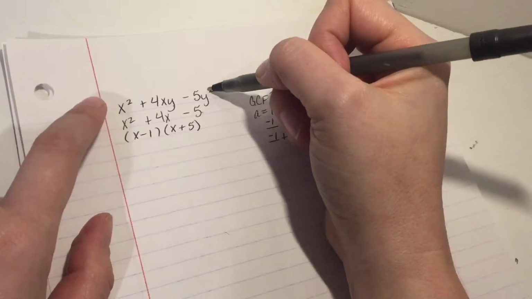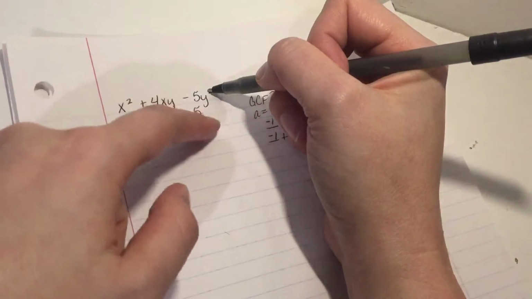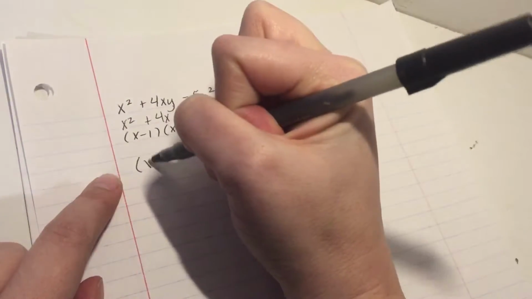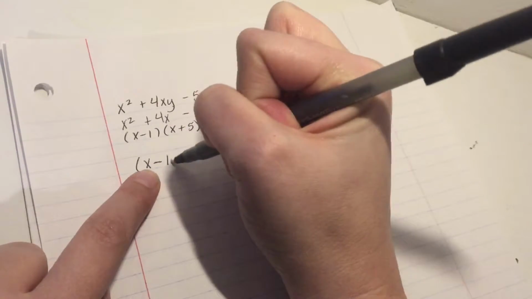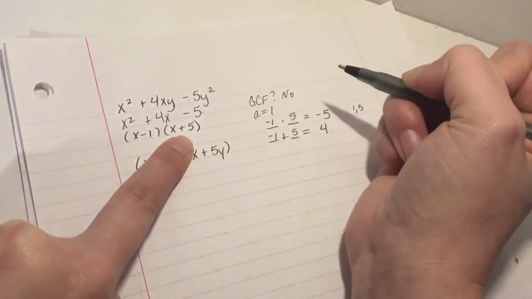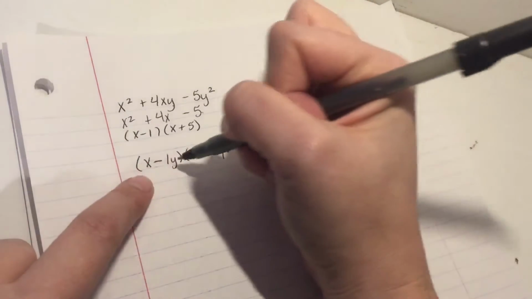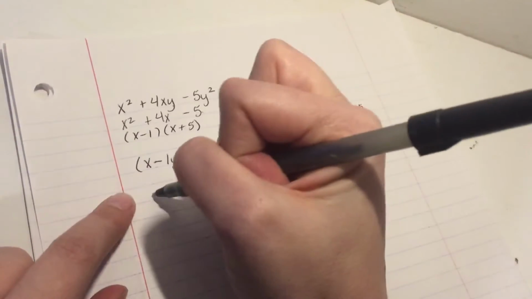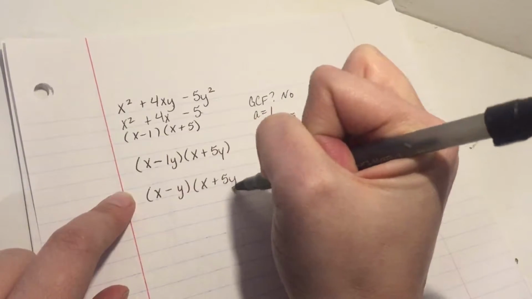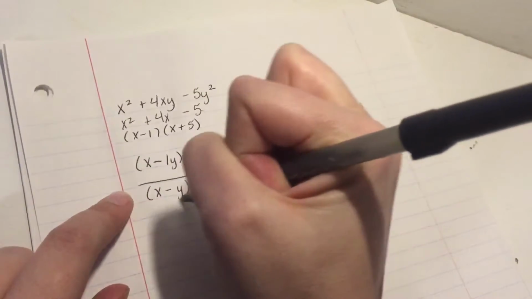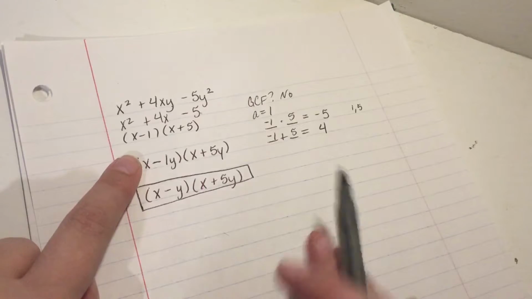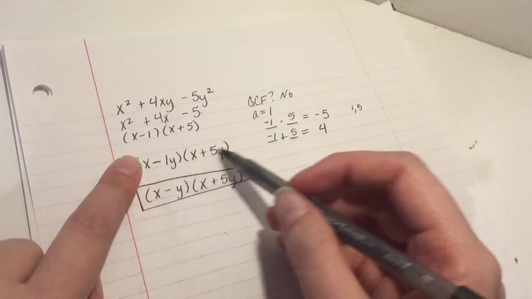But it's not. This is the original problem. Well, if it begins with x's and this side begins with y's, then just make these y's. So my answer is going to be x minus 1y and x plus 5y. See? Okay, and then you know that we don't put ones with the variables, so finally I'm going to write it as x minus y and x plus 5y. And that's it. You can also FOIL it out in a box, do the little multiplication box to check that you got it right.